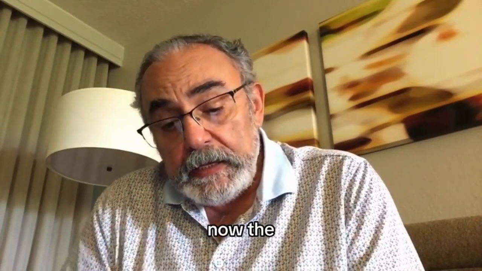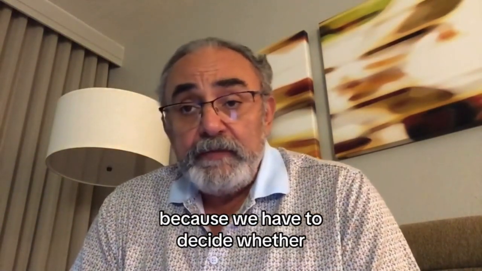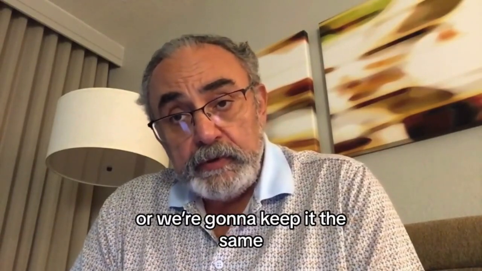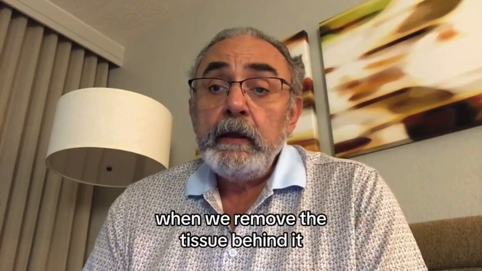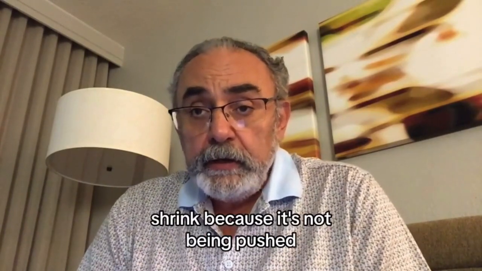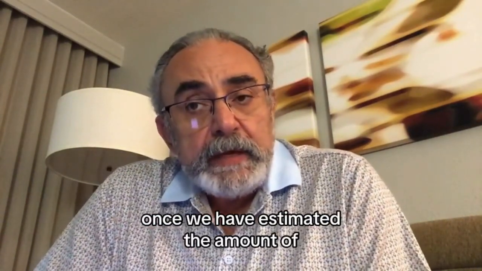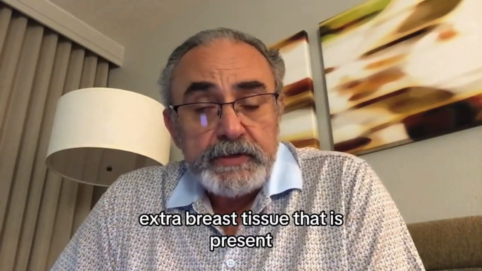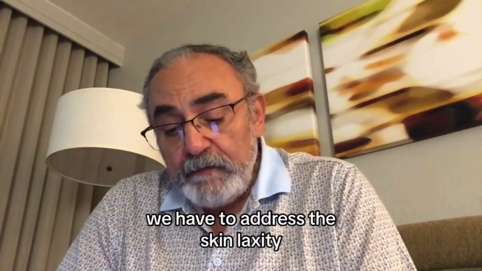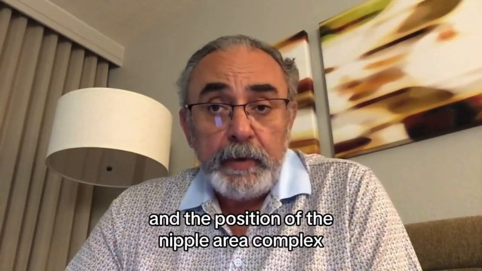Now, the size of the nipple and the areola is important because we have to decide whether we're going to reduce the nipple size or keep it the same, or whether we feel that when we remove the tissue behind it, it is going to shrink because it's not being pushed by the glandular tissue behind it. Once we have estimated, based on experience, the amount of extra breast tissue that is present, we have to address the skin laxity and the position of the nipple areola complex.